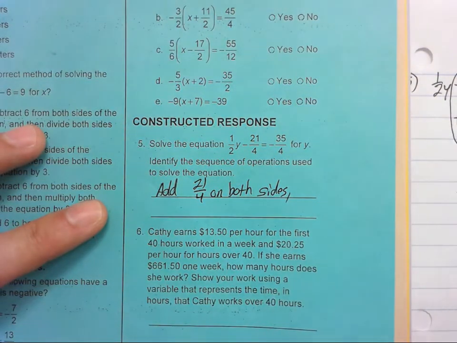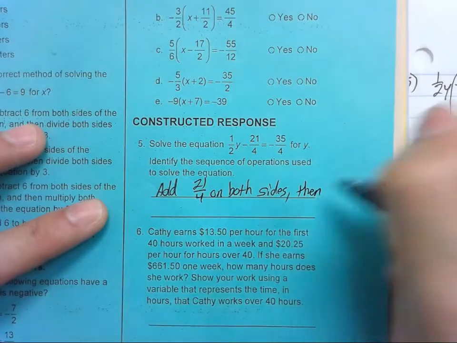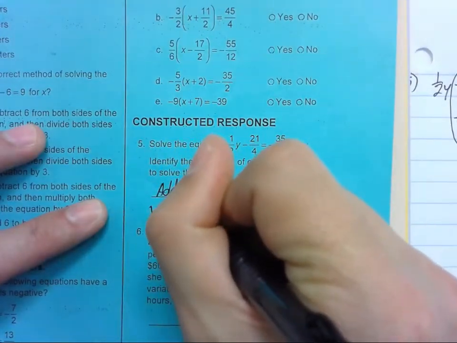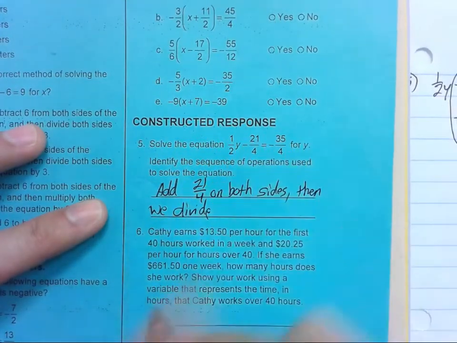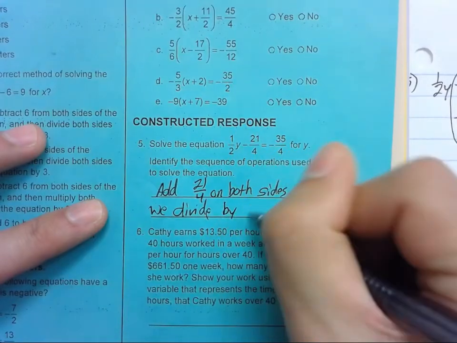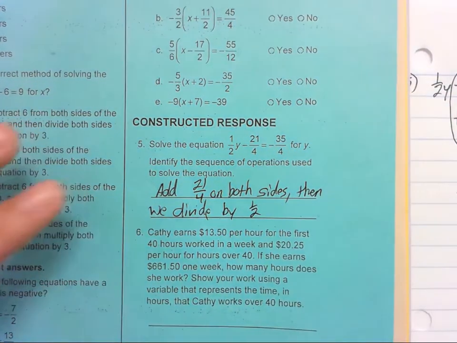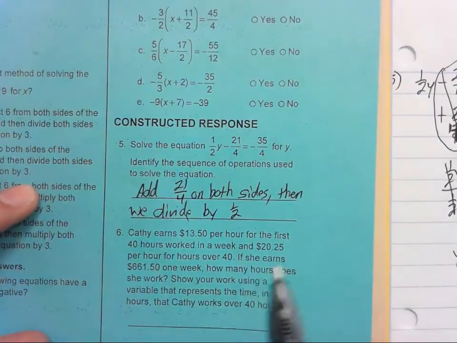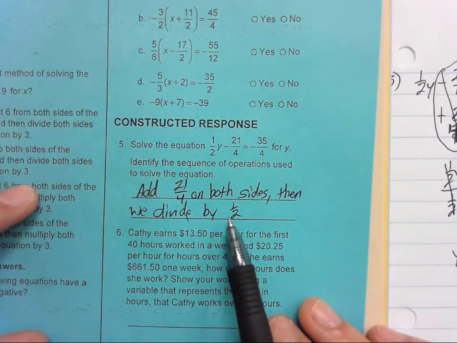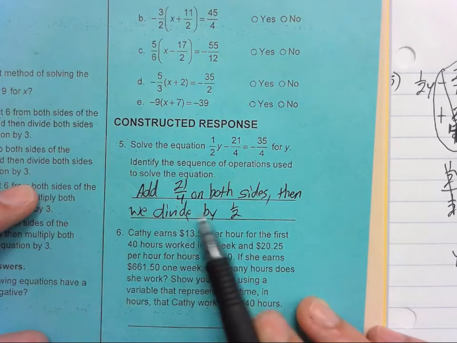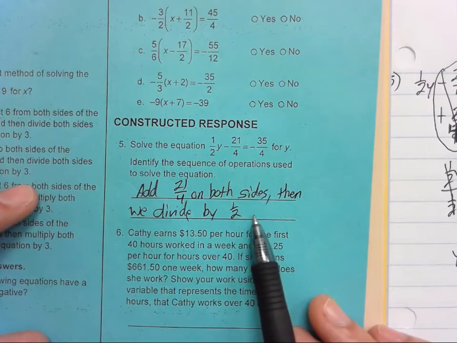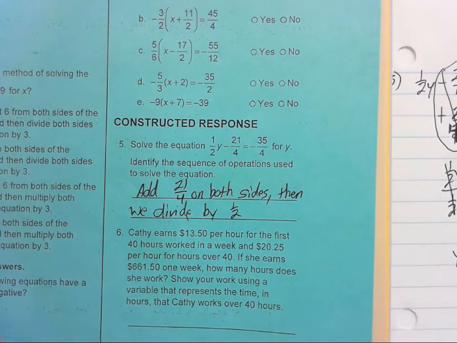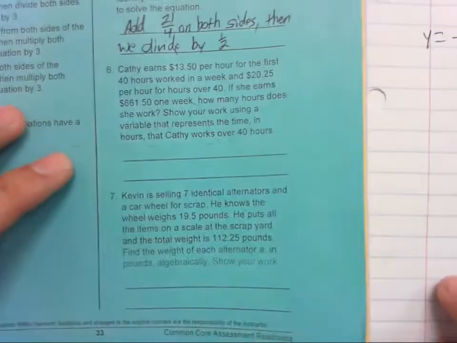Then we need to divide by 1/2. We don't divide fractions. We actually have to multiply by the reciprocal, so dividing by 1/2 is the same as multiplying by 2 over 1. On to number 6.